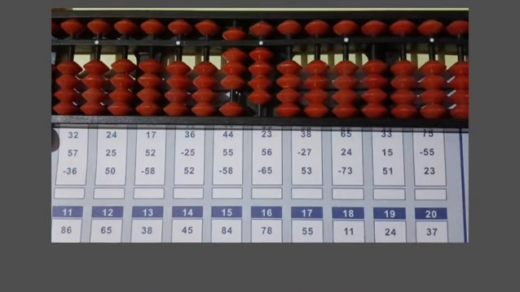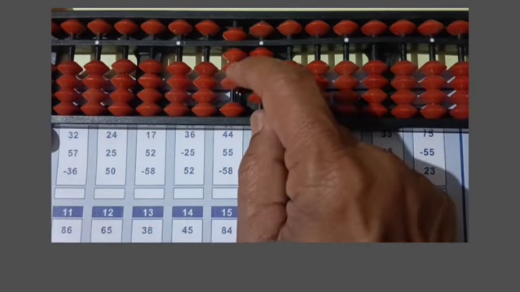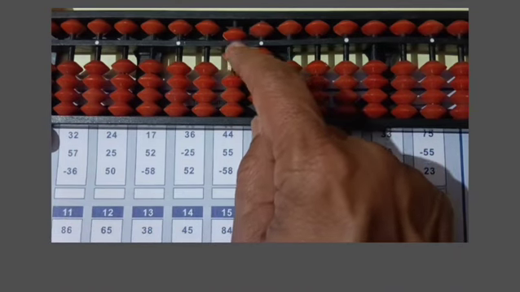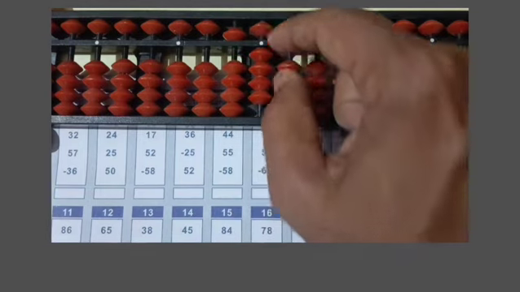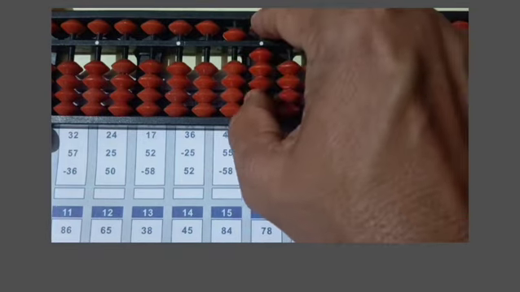So 57 I have added here. Now we have to less, means we have to subtract 36 from this one, students. So 36 means here 10, 20, 30. This is 36, means this is 5 and this is 1, 36.